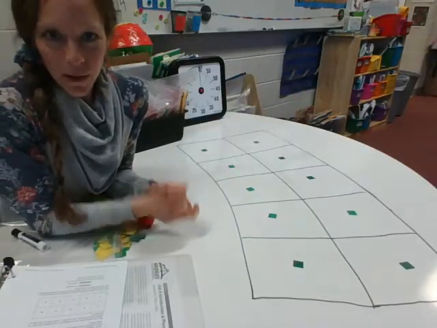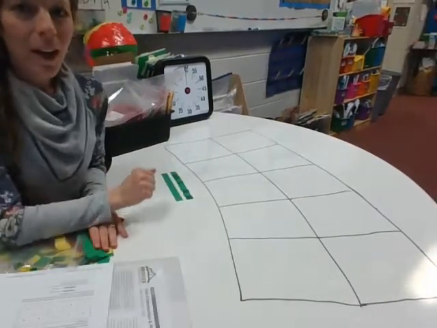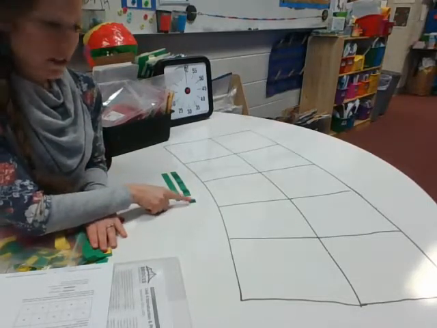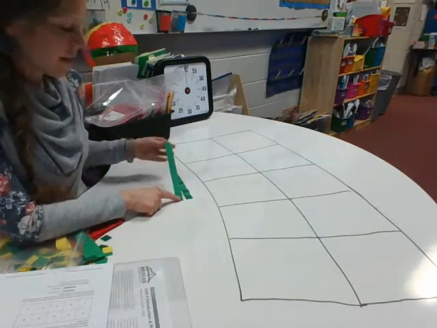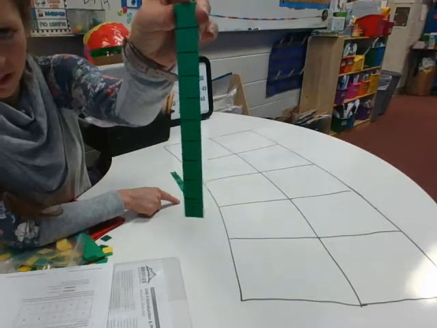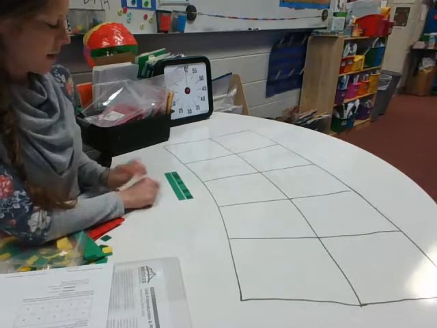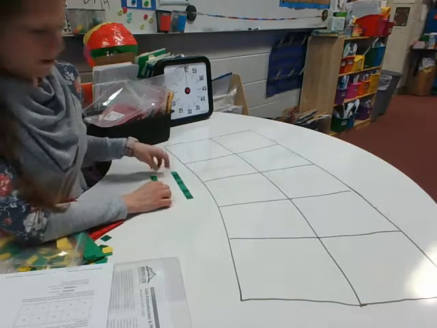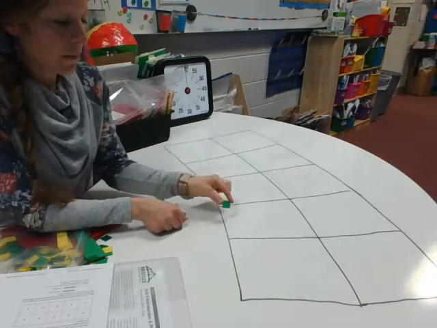I'm going to pause the video and I'm going to rearrange them a little bit. Okay, what do you notice about what I did here? These are the individual ones all lined up. And this is a tens piece. So those 10 ones together equal that 10 piece.